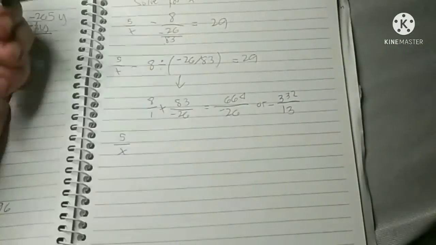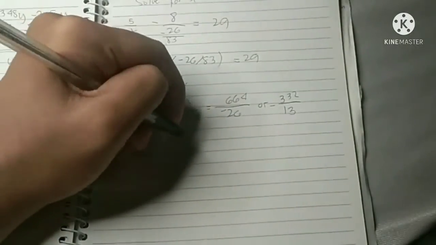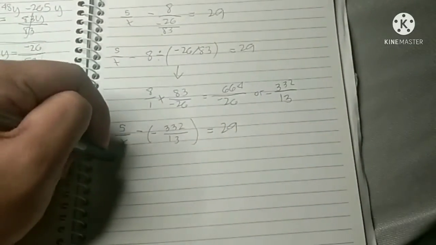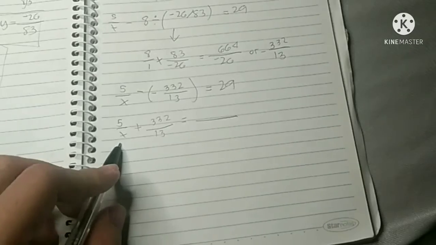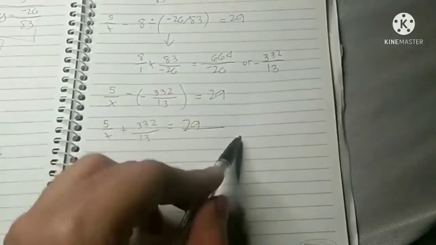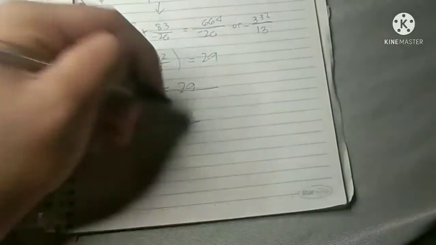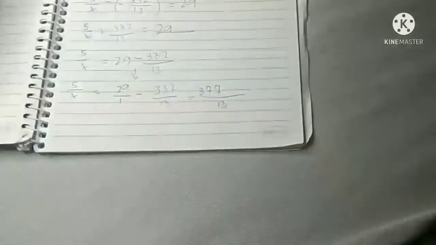Now we have 5 over x minus negative 332 over 13 equals 29. So our negative will be positive, and it will become 5 over x plus 332 over 13 equals 29. So let's transpose our 332 over 13 to the other side. Then after that, we solve for 29 over 1 minus 332 over 13, and we will get 377 minus 332 over 13, and that will be equal to 45 over 13.